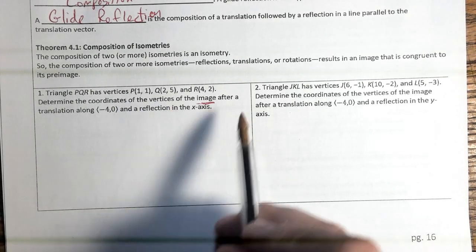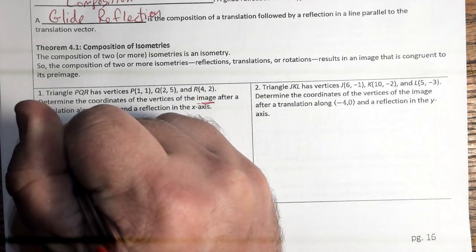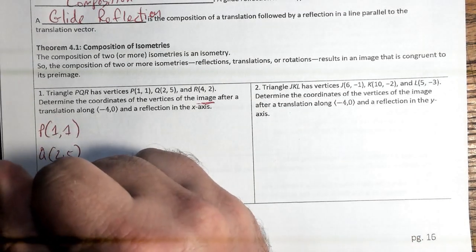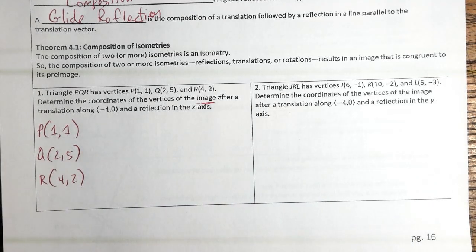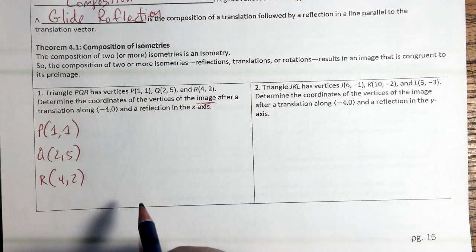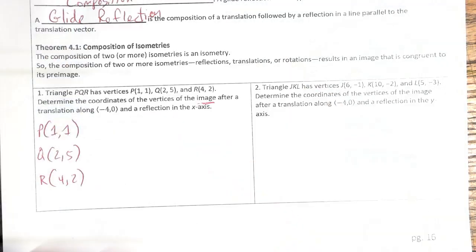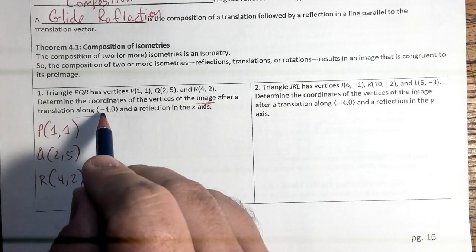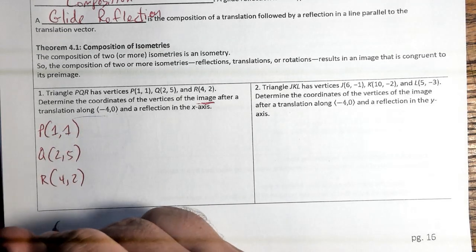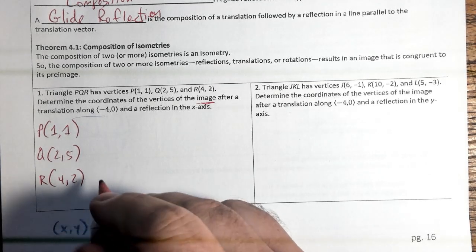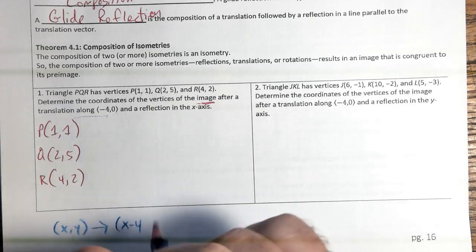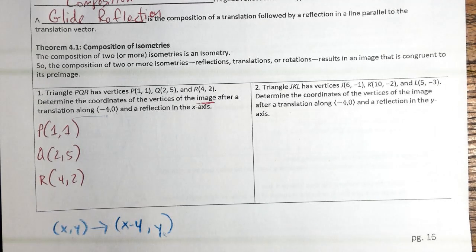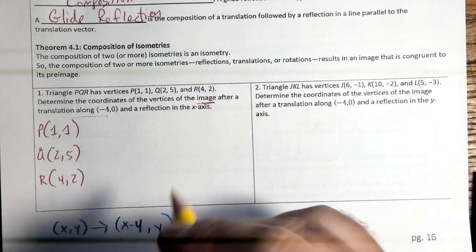All right, first thing we're going to do, we're going to write these coordinates. So we have P, which is 1, 1, Q is 2, 5, and R is 4, 2. I'm going to write this down here. Should have written it up there and done the problem below it, but we're here now. So the first thing we're going to do is translate it. The vector is -4, 0. So for that, your x comma y is going to be x minus 4 because our a is -4, and then it's going to be comma y because y plus 0 is just y. Okay? So we'll do that, and then see if this yellow will show up.